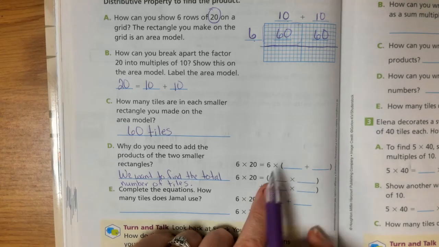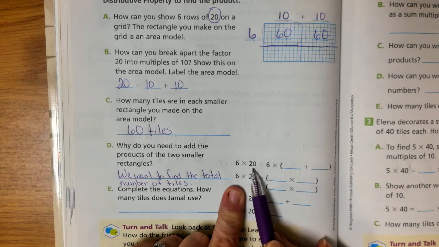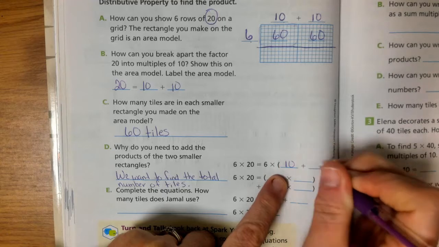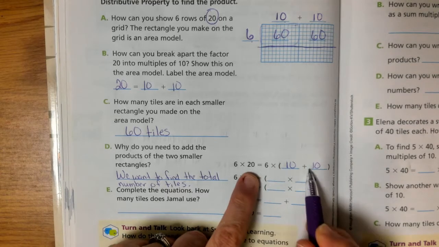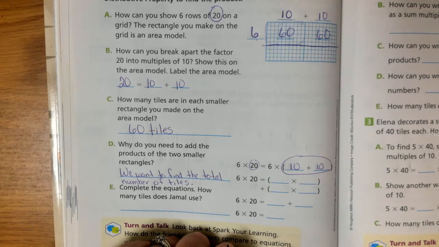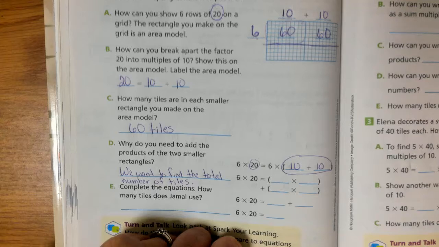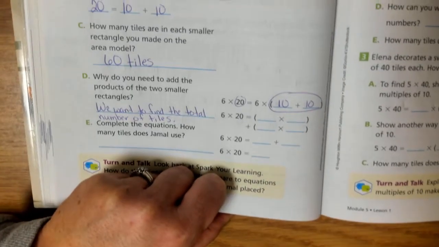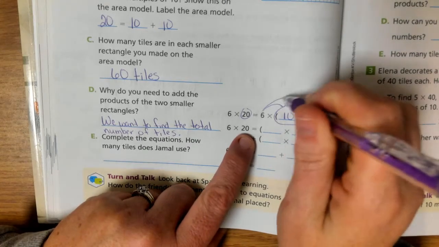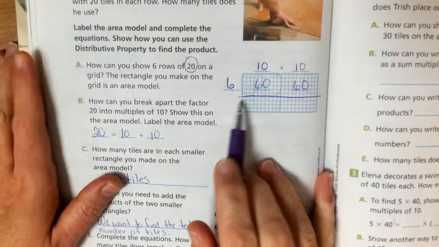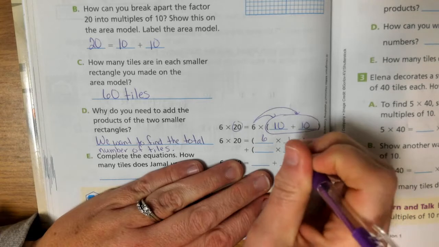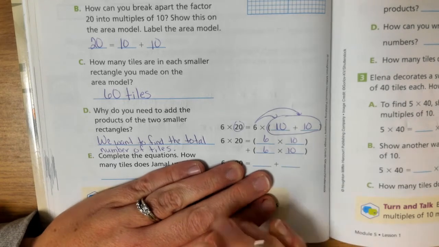So my problem looks something like this. 6 times 20 equals 6 times, and we broke apart our 20 into 2 10s, so 10 plus 10 is the same thing as 20, right? These two are the same exact thing, so I'm doing the same thing. I'm just breaking it apart to make it easier to solve. So 6 times 20 equals, I'm going to have to multiply each 10 by 6, which is what I did up here, right? I multiplied each 10 by 6. So 6 times 10 and 6 times 10.